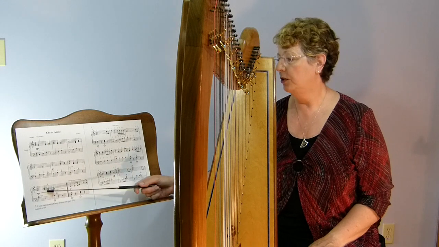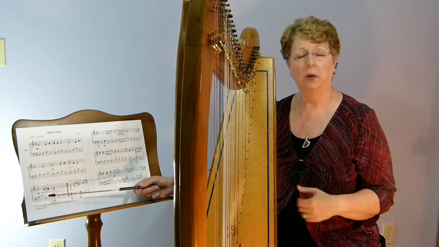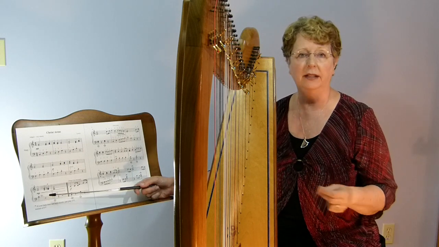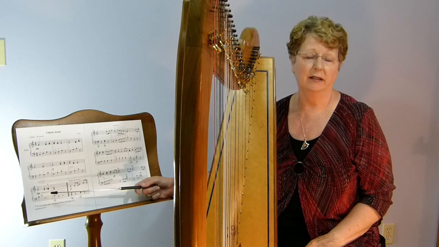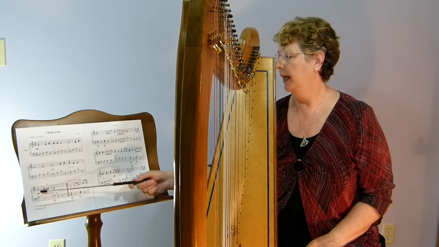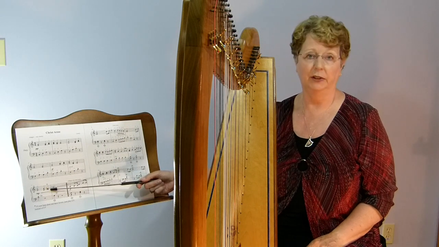And this is what you do when you run into an accidental if you don't have levers. You just go ahead and play a neighboring note. Experiment with it a little bit and see which one you think sounds the best. And most of the time the people won't even notice. So go ahead and play a G there instead of an F sharp if you don't have levers.